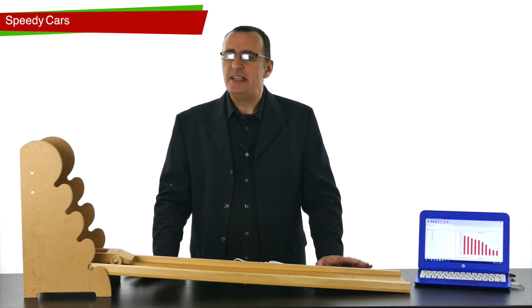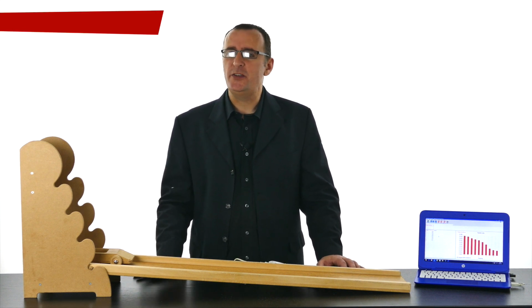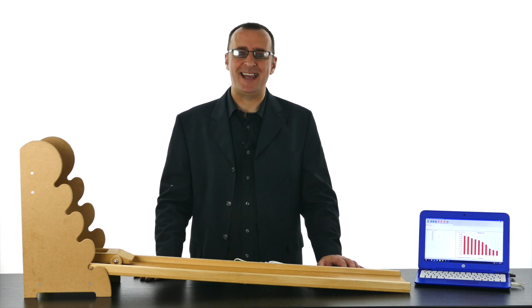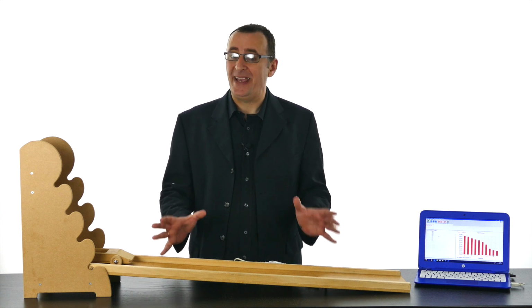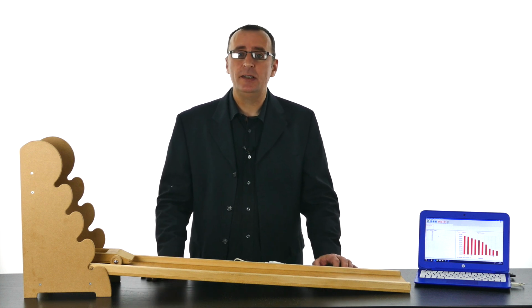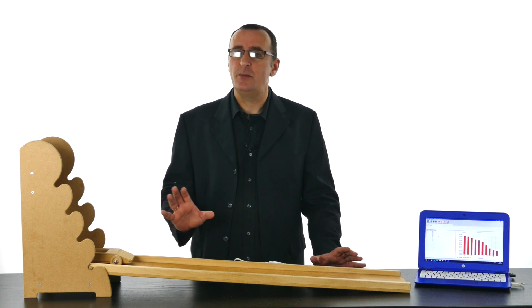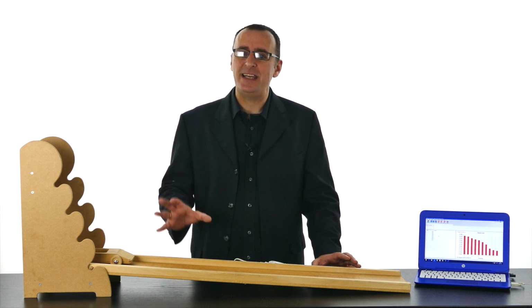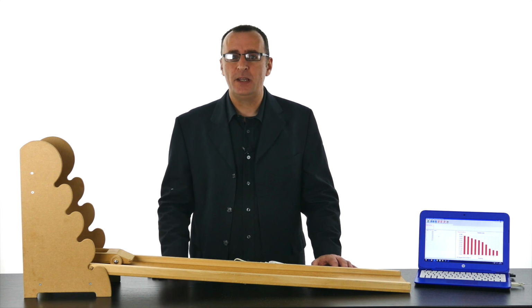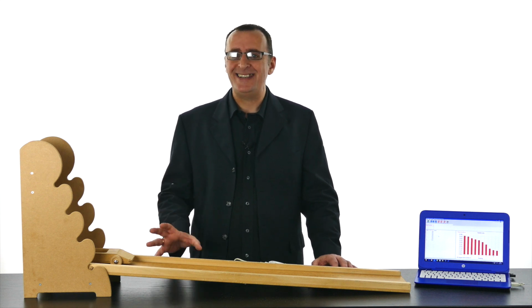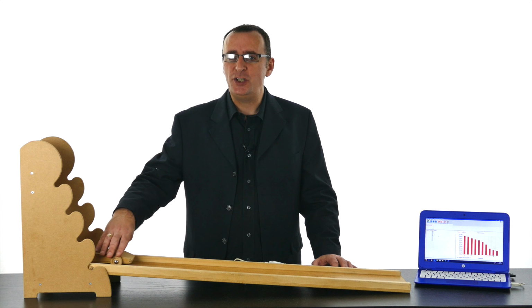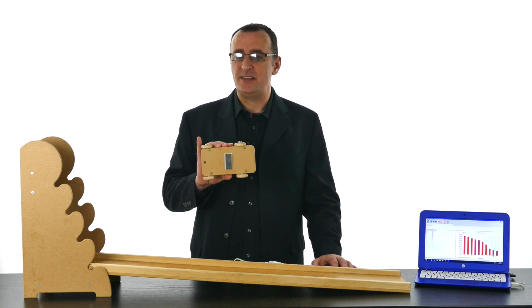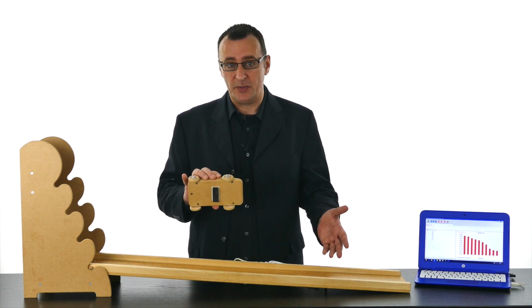Speedy cars. To perform this activity, it would be useful if you had the View timing ramp set. The ramp is custom made for time and speed work. It is a support with a wooden track that can be altered to give the slope steeper or shallower angles. The ramp is fitted with magnetic proximity switches, which detect the magnet that is fitted to the base of the car as it travels down the ramp.